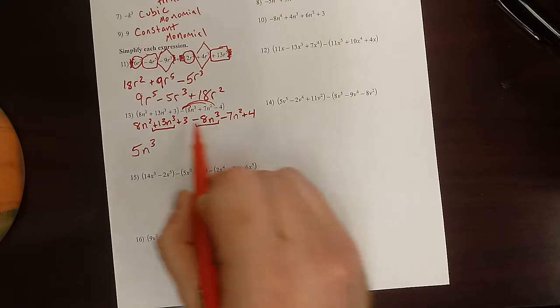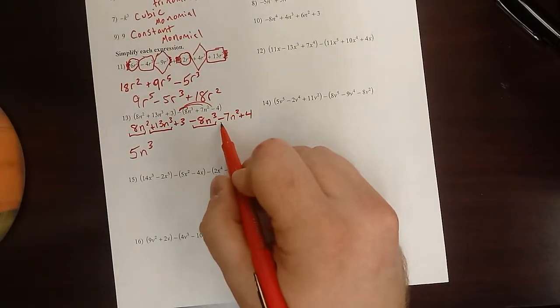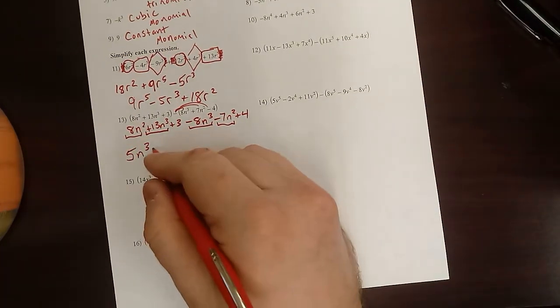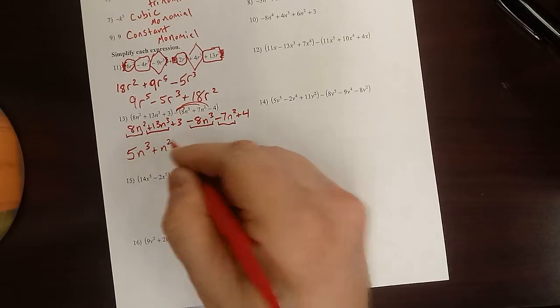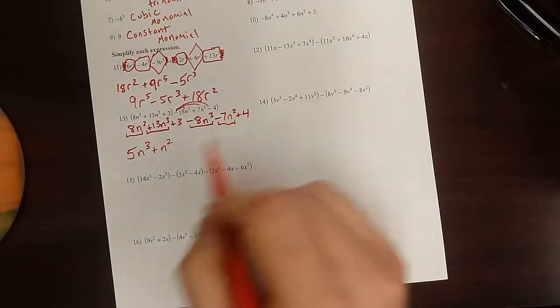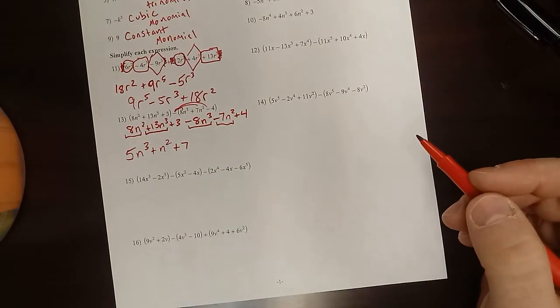Let's see, next I see an n squared. I see an 8n squared and a negative 7n squared. So 8 positive wins by 1. So I can say plus 1n squared. And then I see a plus 3 and a plus 4. They're on the same team, so they join forces. We get 7. All right.